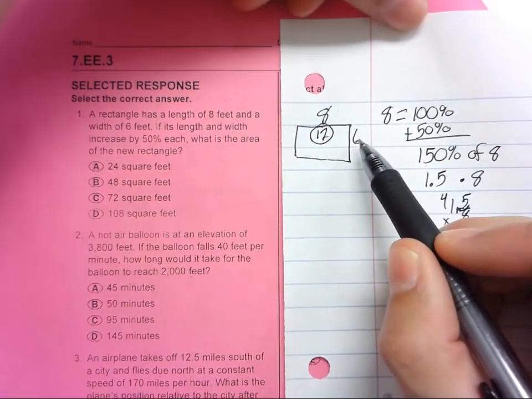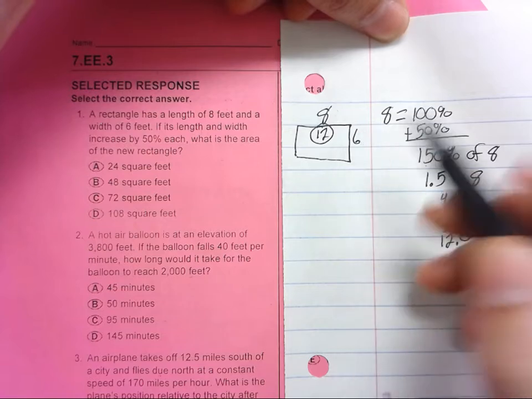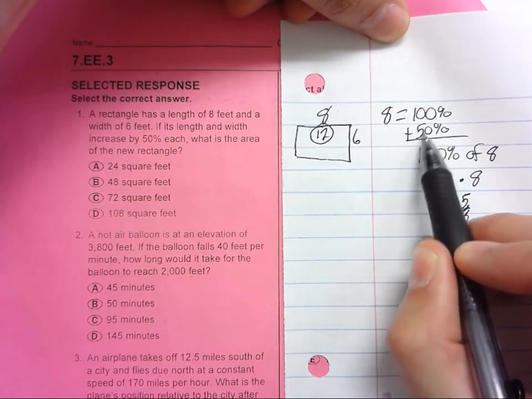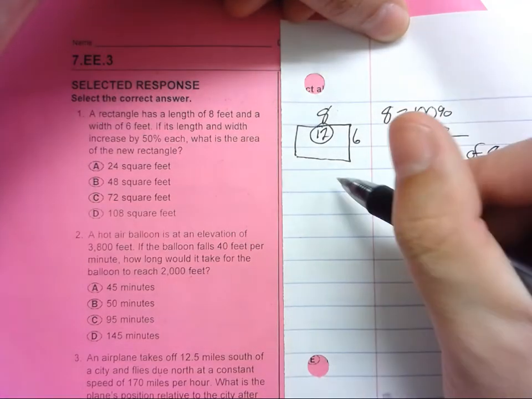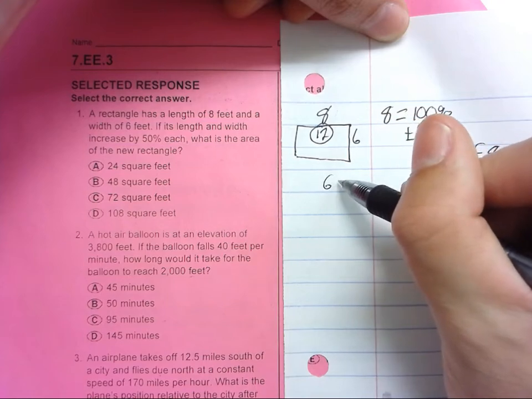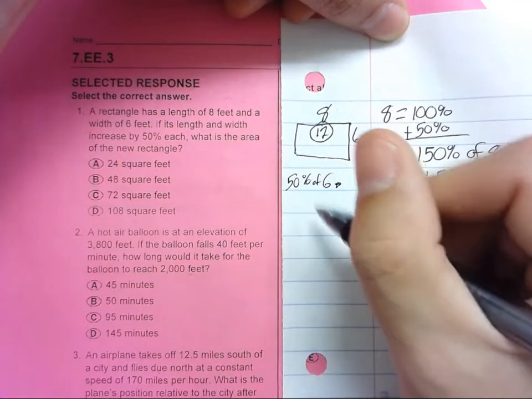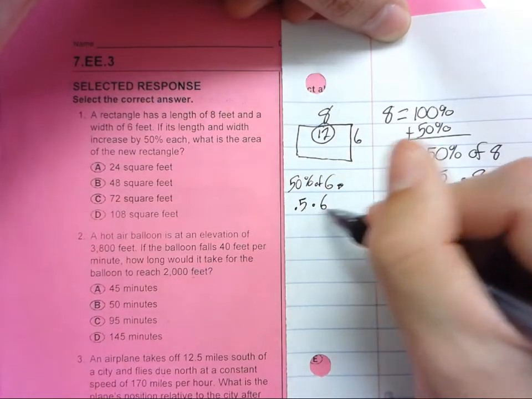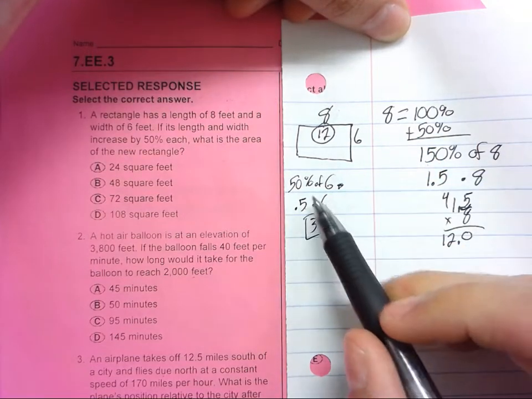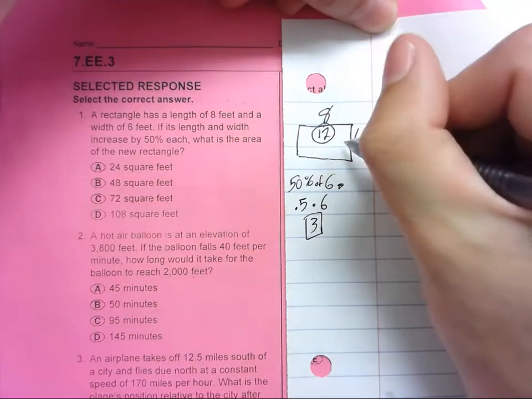The other way we can do this is we're increasing this by half. So we could do it the same way. 6 equals 100, increase the percentage by 50%. Or we could take, well, what is 50% of 6? So looking for 0.5 times 6, so half of 6, and half of 6 is 3. We want to increase it by 50%, so we're going to increase this by 3. So this new length is 9.